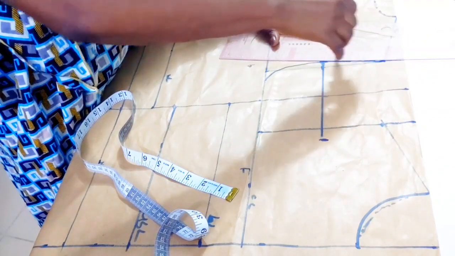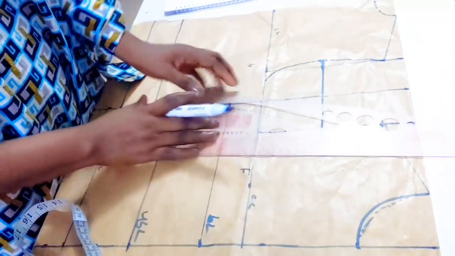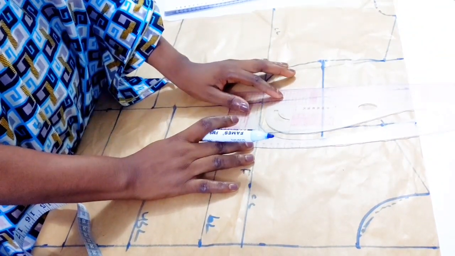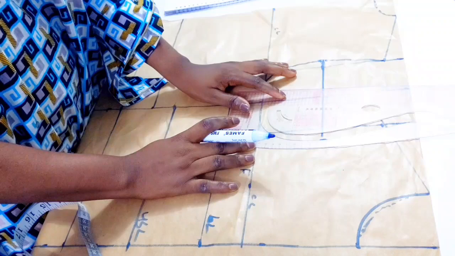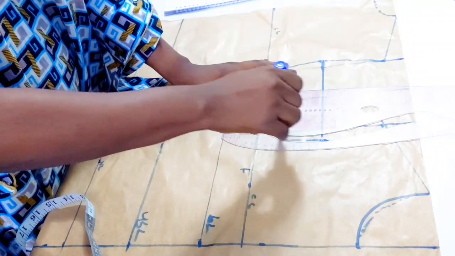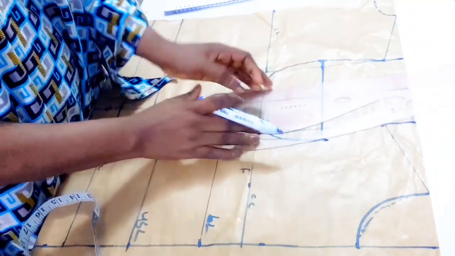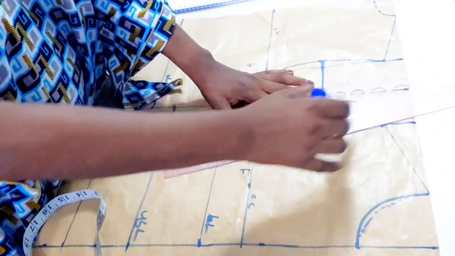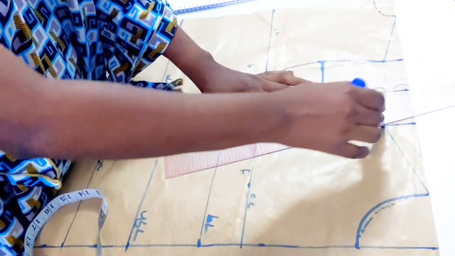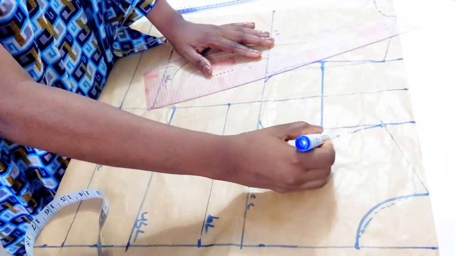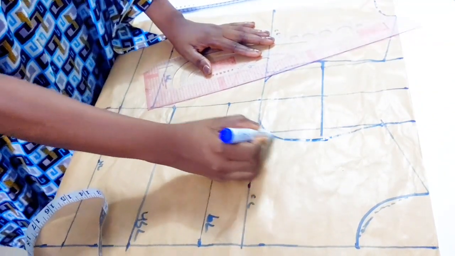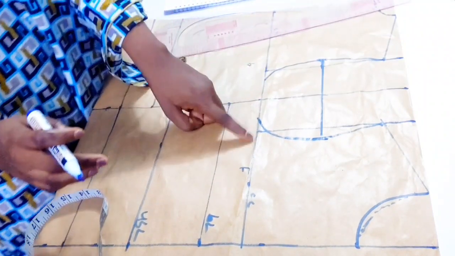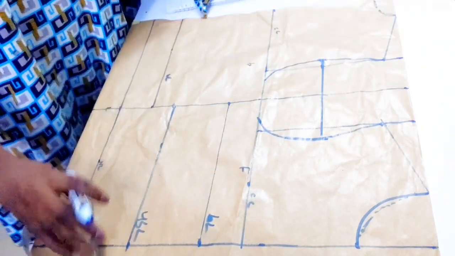like that. You just place your ruler on that point and connect it to the armhole area. So it's that easy. Just take your time and you're good to go. I'm just making sure that I don't have any sharp edges.